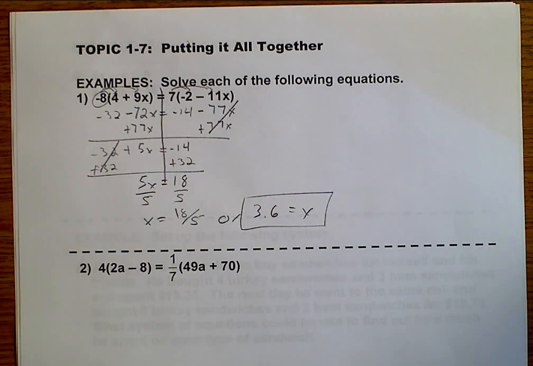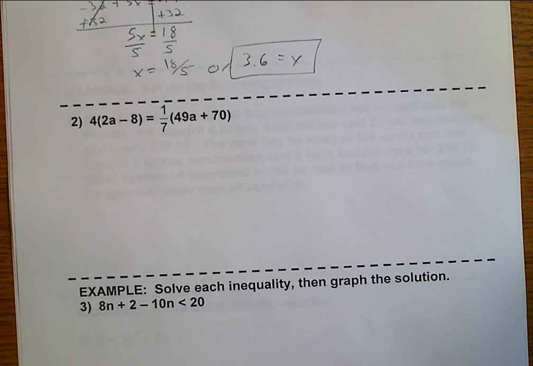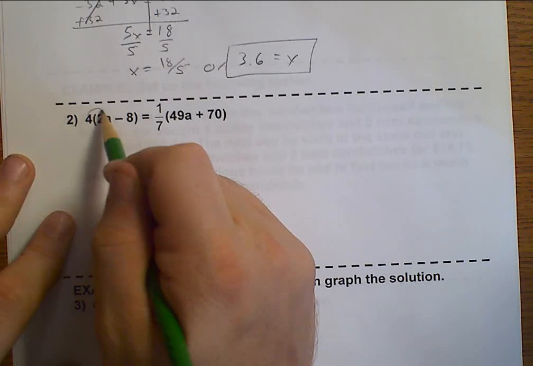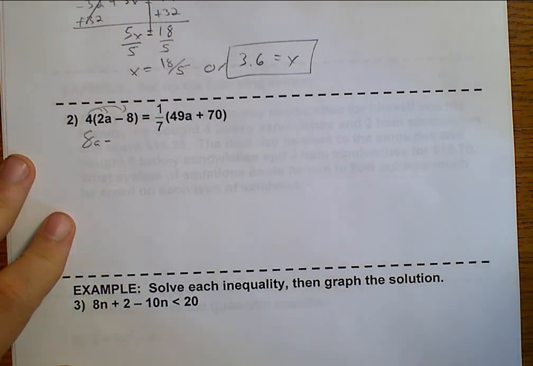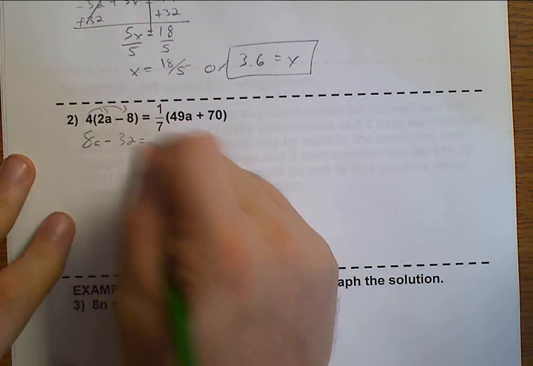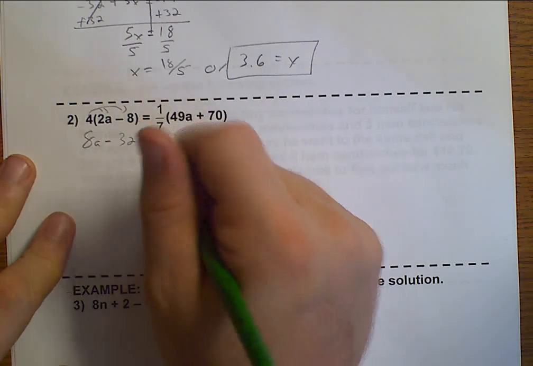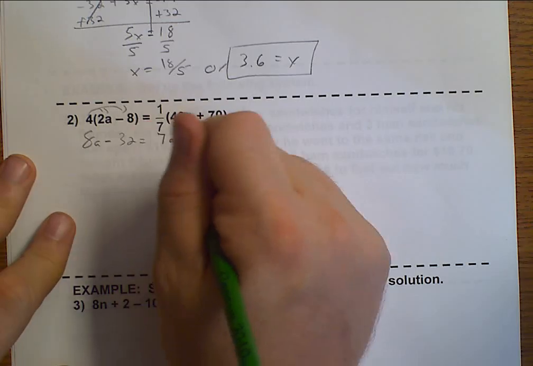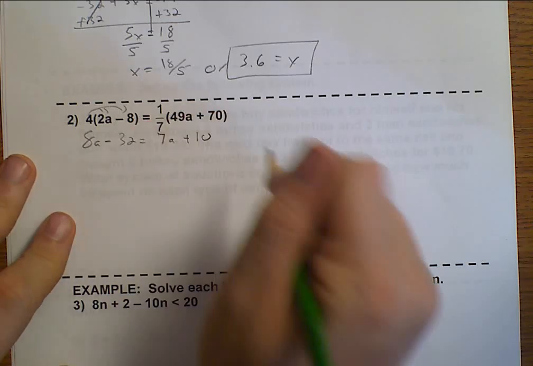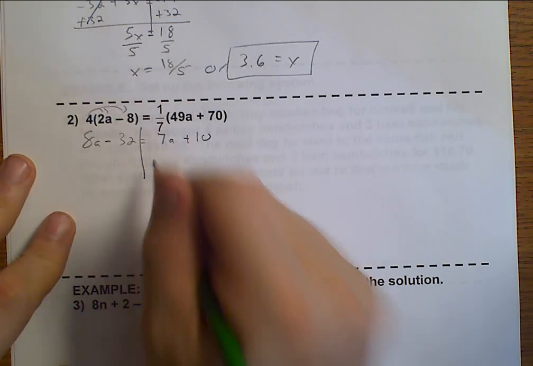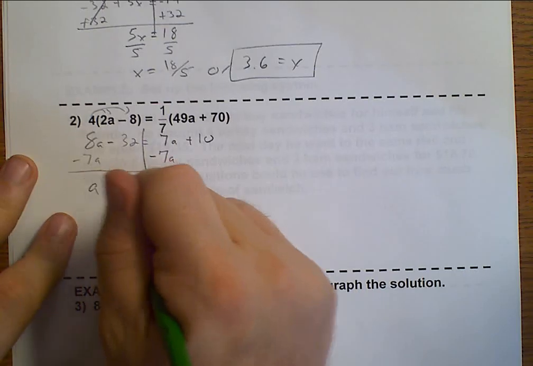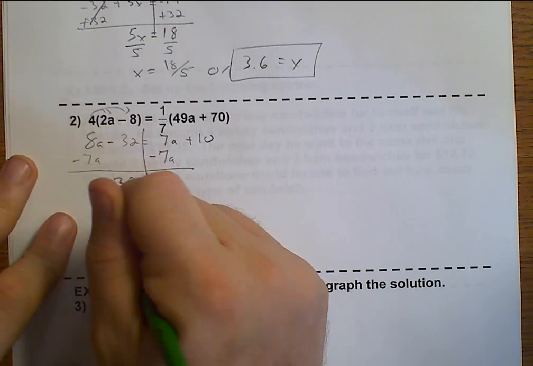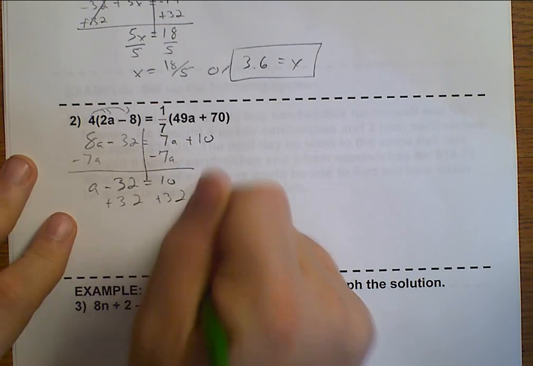Let's go ahead and have a look at example number 2. Again, we need to distribute that 4. That gives us 8a minus 32 equals 1/7 times 49 would be 7a plus 1/7 times 70 would be 10. Get all of our a's to one side by subtracting 7a. We get that a minus 32 equals 10. Add 32, and a equals 42.